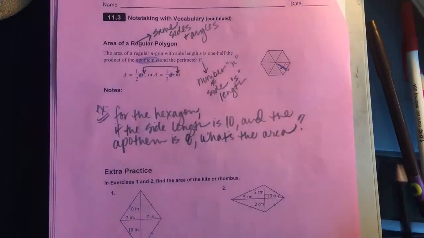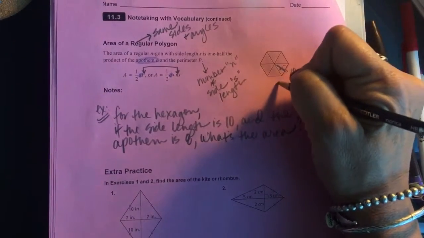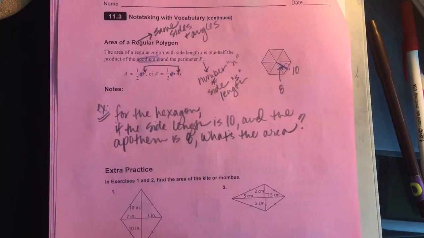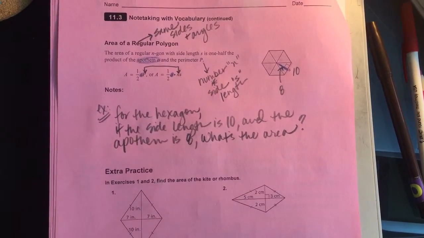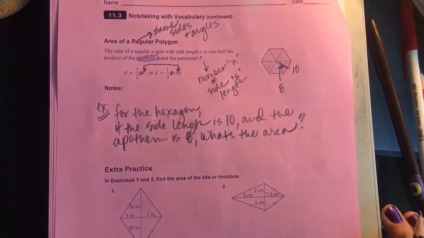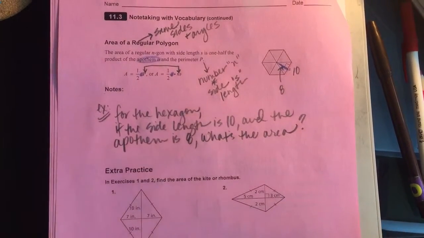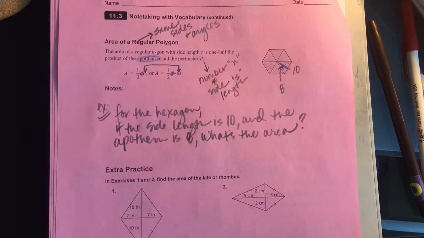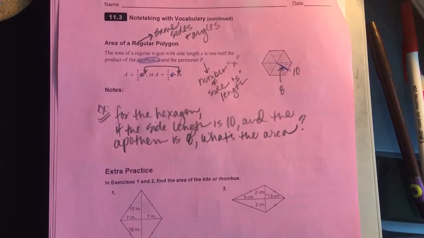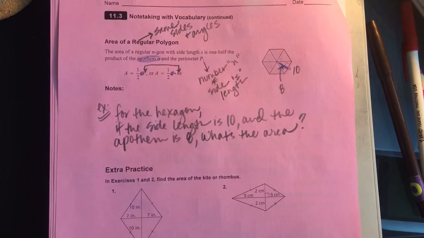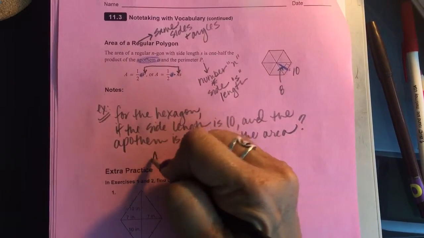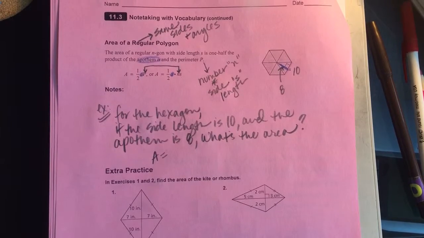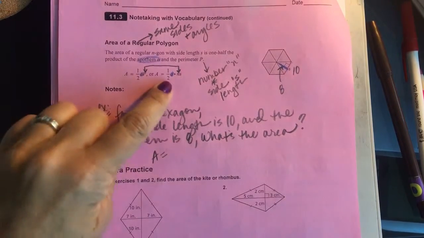Side length is 10, and I'm telling you the apothem in there is 8. I'm just beefing up what we're looking at here to make an example out of it. Then I'm going to find the area using this formula up here.